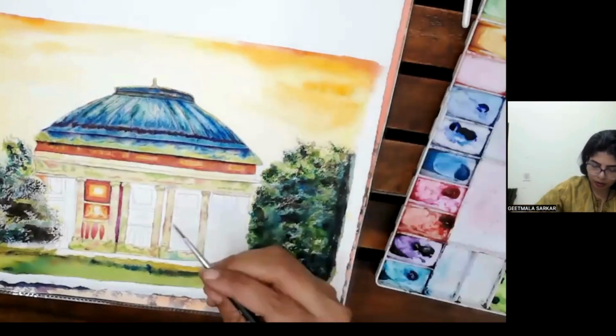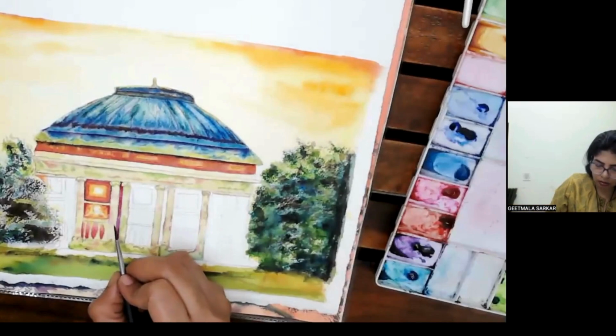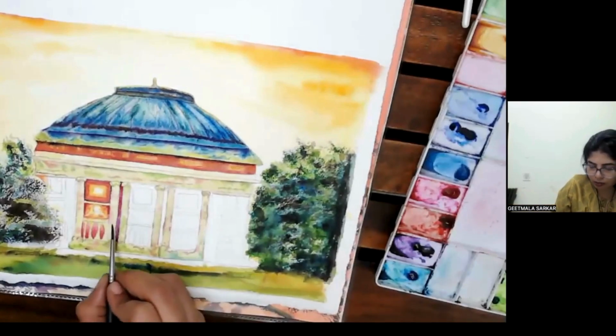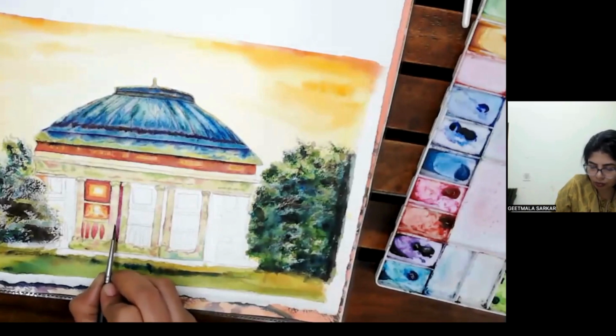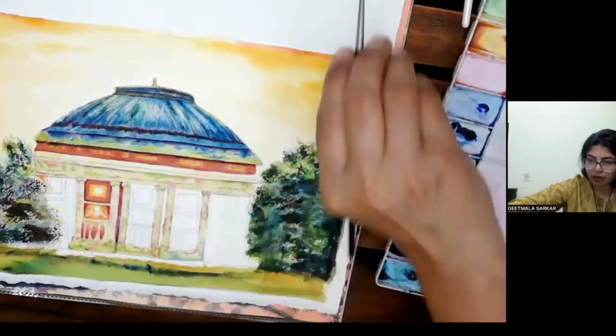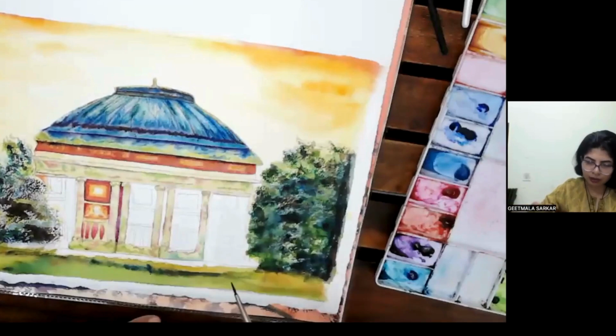The pillars are not extremely straight. If you expand your image on a phone or on canva.com, you will see that the pillars are not completely straight.